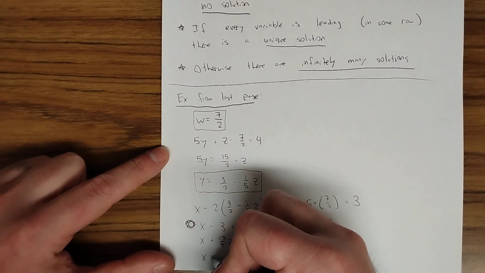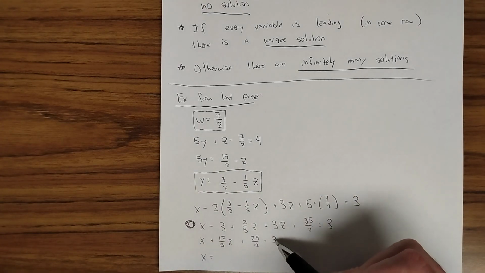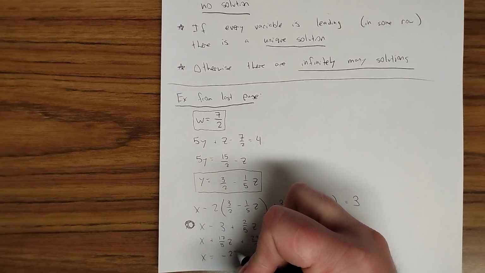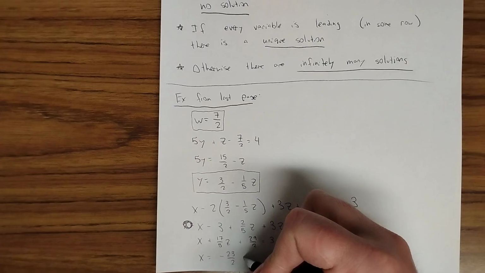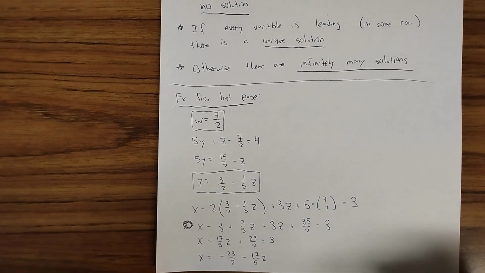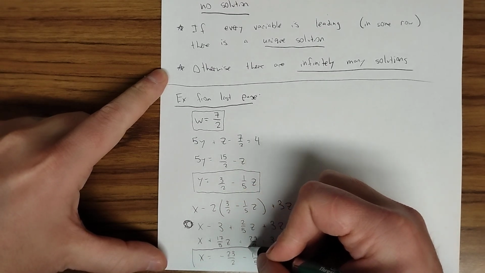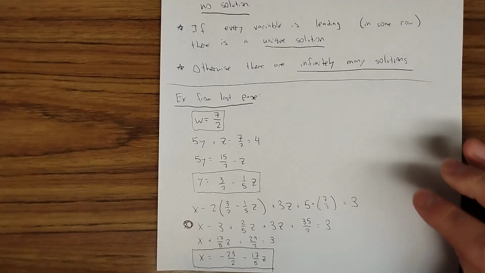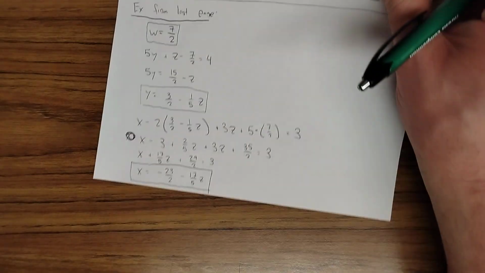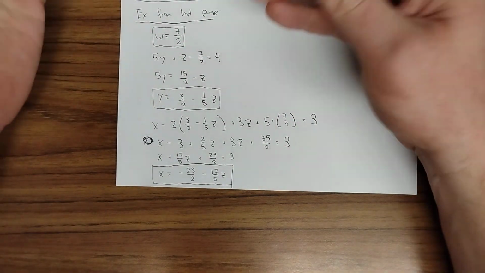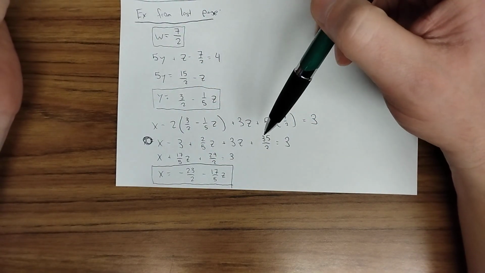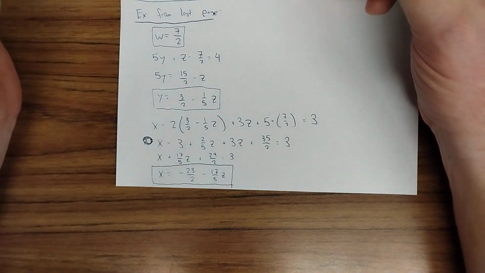Okay, so X is, I've got 6/2 minus 29/2, so that's going to be negative 23/2 minus 17/5 Z, and that's what X is. So it's a little painful, but like I said, we can solve for every other variable besides Z in terms of Z, and Z could be anything.